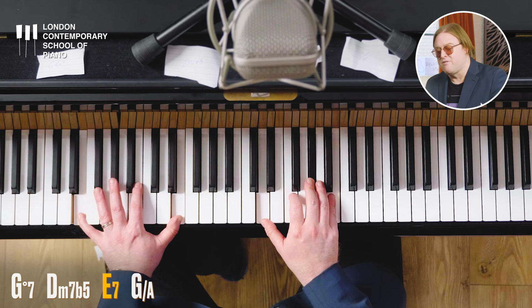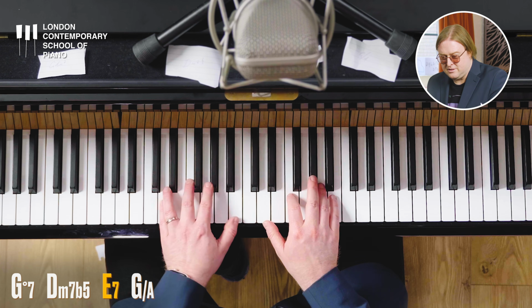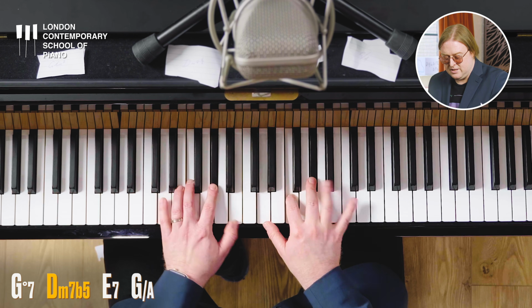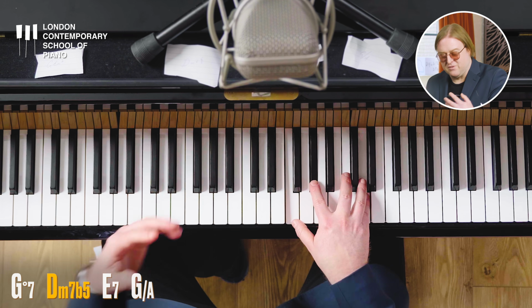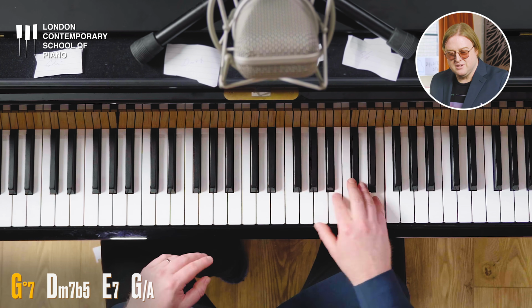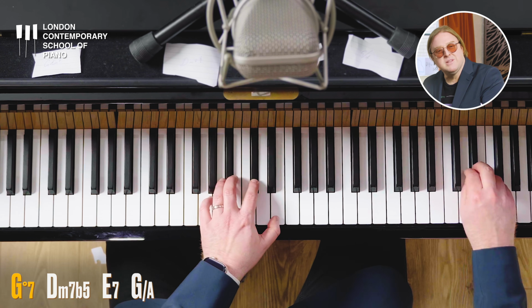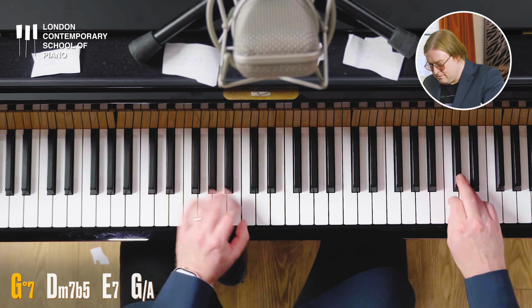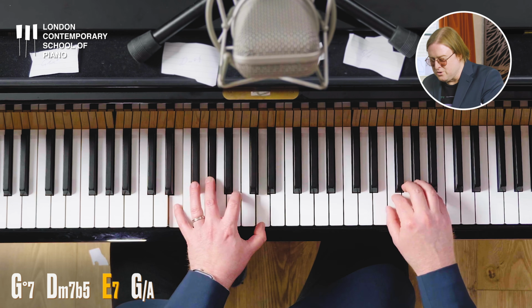The E7 is functioning like the chord 5 for the A minor, and then that's consistent with using the half diminished, which adds just lots of colour, and the G diminished. And those two diminished chords are just slightly making it quite mysterious. But the resolution is in those last two chords.